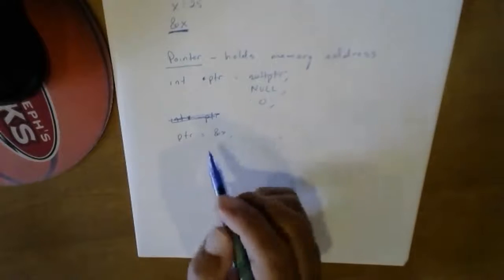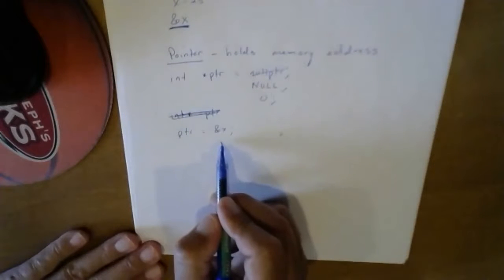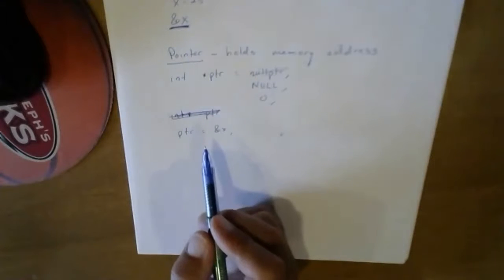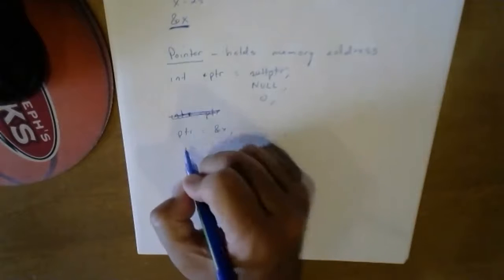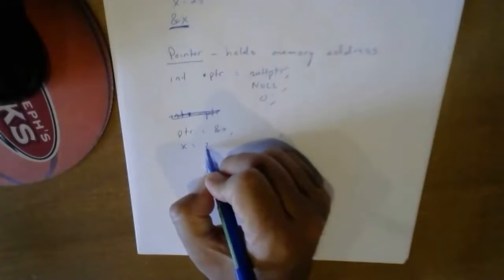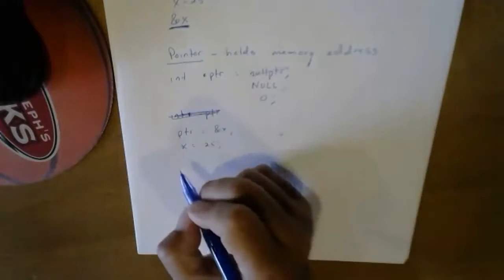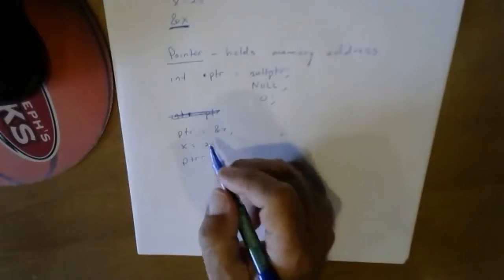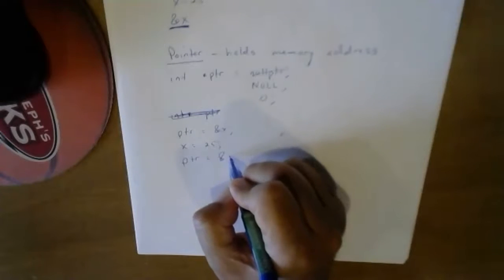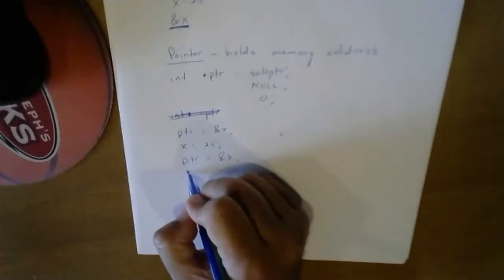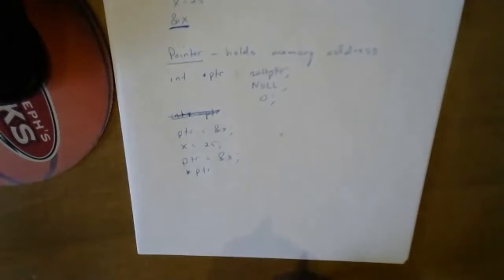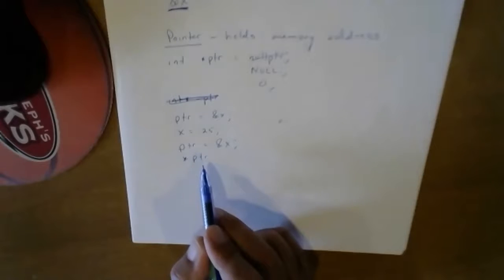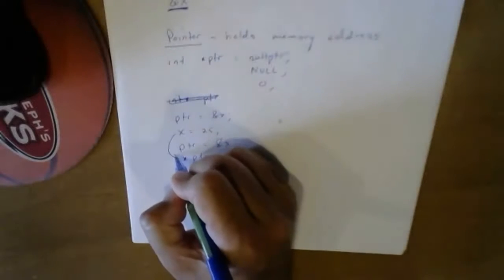All right. Let's look at an example. Pointer equals ampersand X. Pointer now holds the address of X because pointer's job is to hold the address. Now, if I did something along the lines of X equals 25, and all of a sudden I'd say something along the lines of pointer equals the address of X, what does asterisk pointer now give me? The value of X. So this right here actually is the same as X from up above.